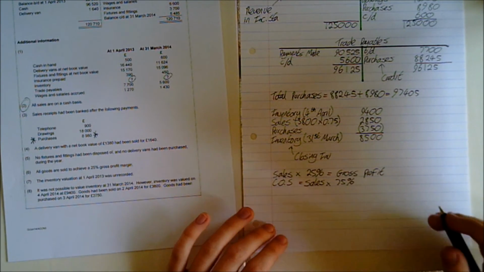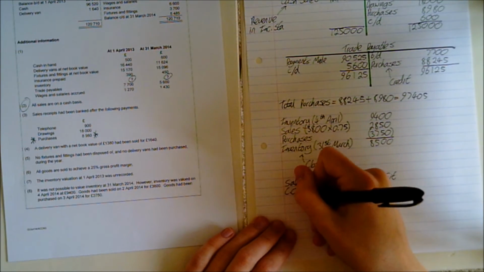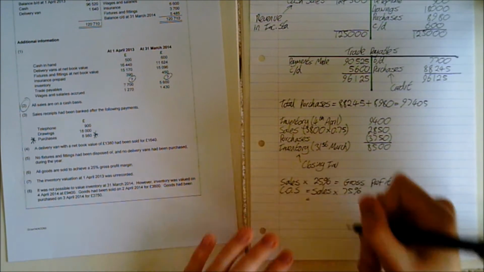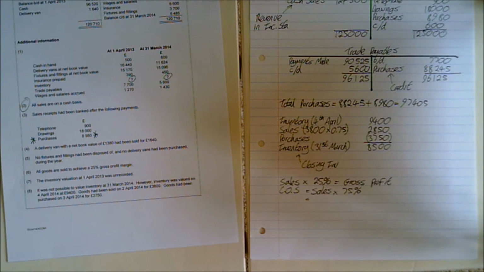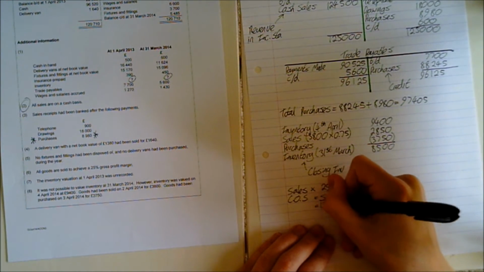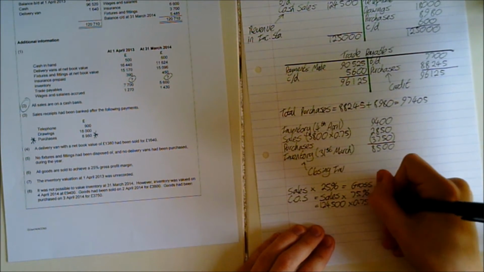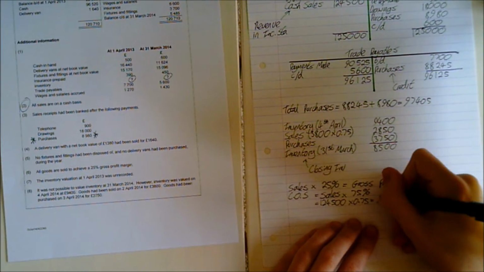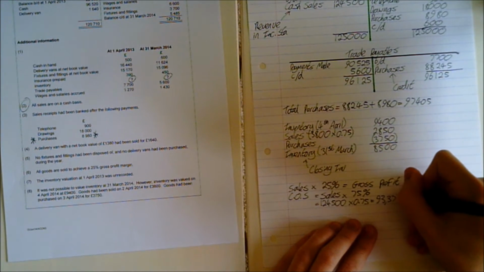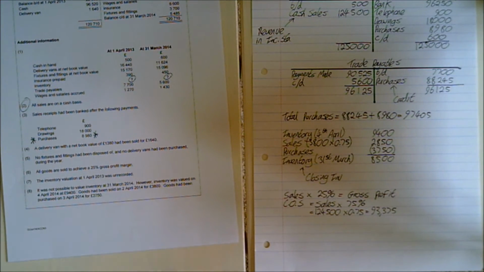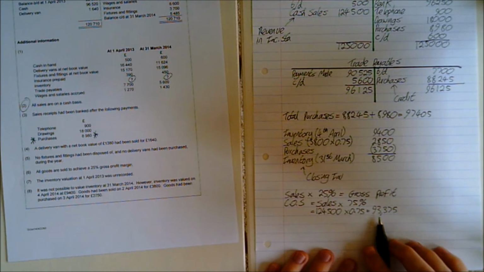Basically, what I can do now is check my answer. So cost of sales should equal my sales times 75%. So what are my sales? Well, they're 124,500 times 0.75. This now gives me my cost of sales, which is 93,375. Okay. So what's the use of this? Why have I done this? If you add your opening inventory, add purchases, and then take away your closing inventory, we will get to this figure.